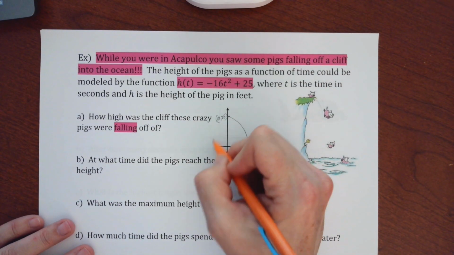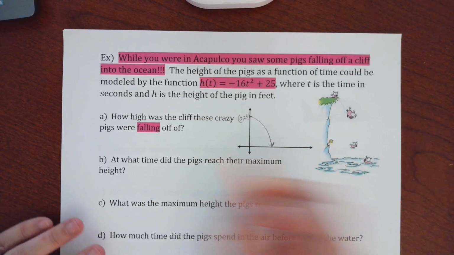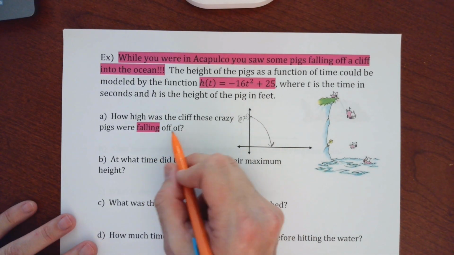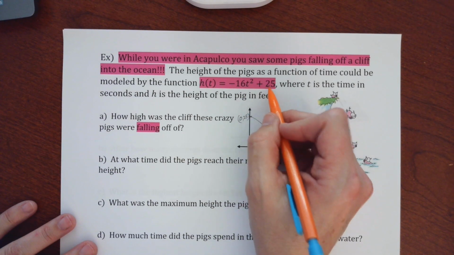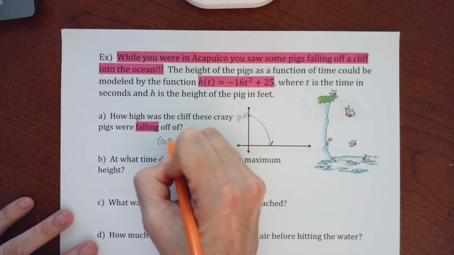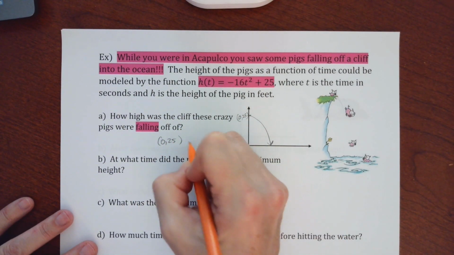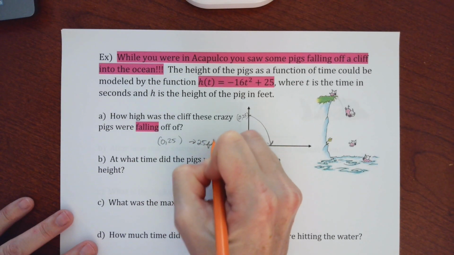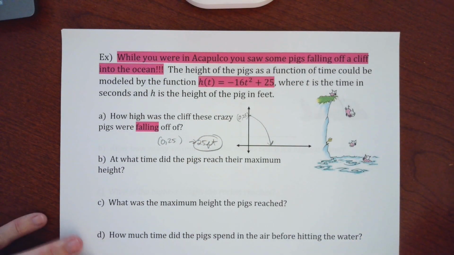So actually that's my high point of my graph, but you'll see in a second. How high was the cliff that these were falling off? So at time 0, it was 25. So 0, 25. Plug in 0, get 25. So I'm going to say 25 feet. Poor pigs, I hope they can swim.